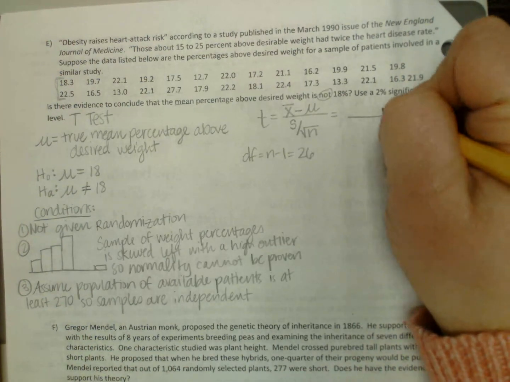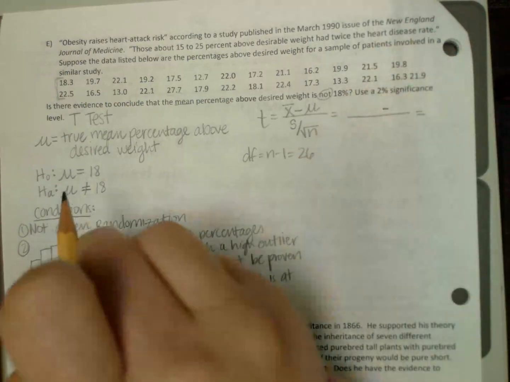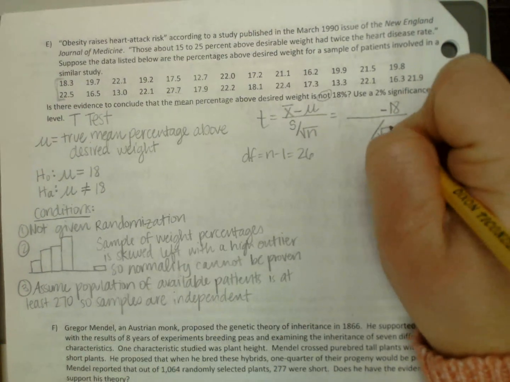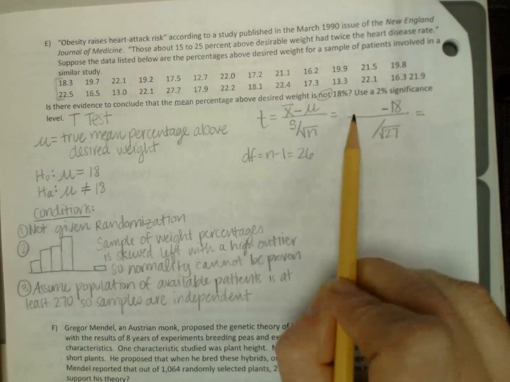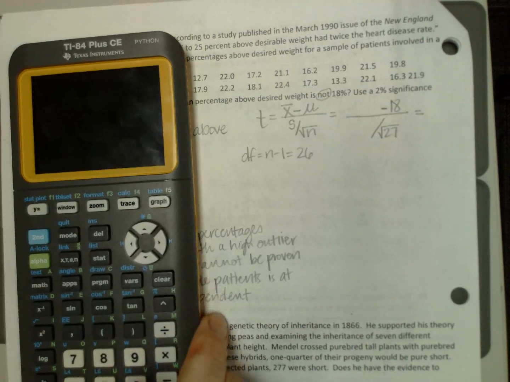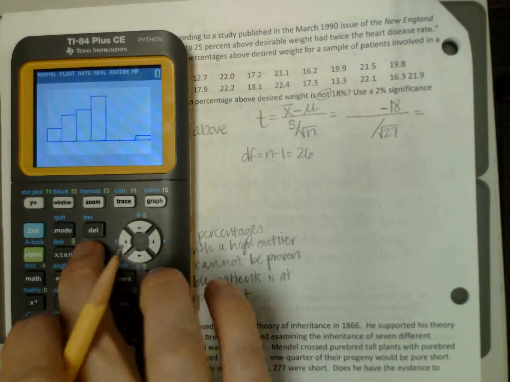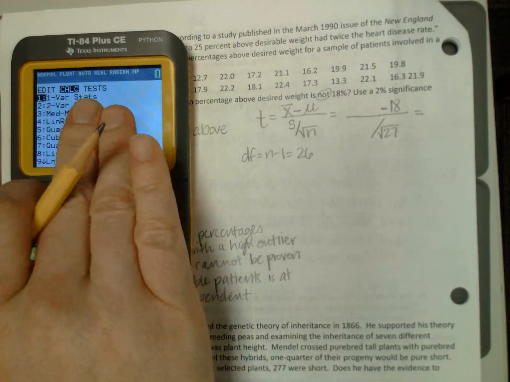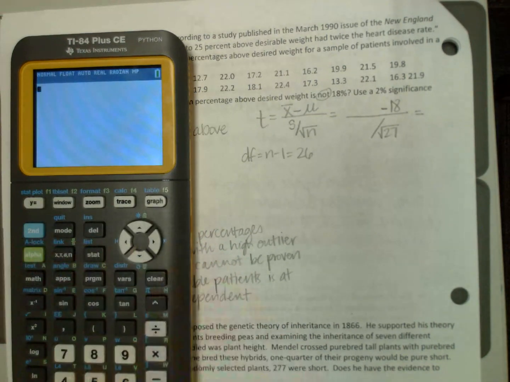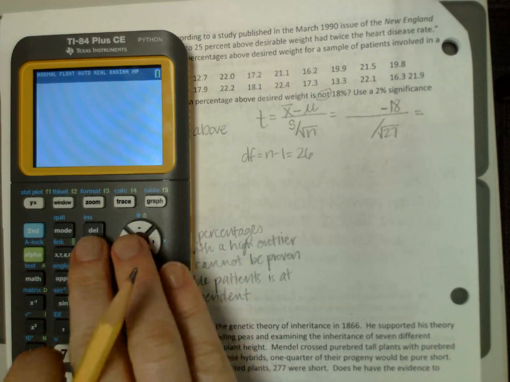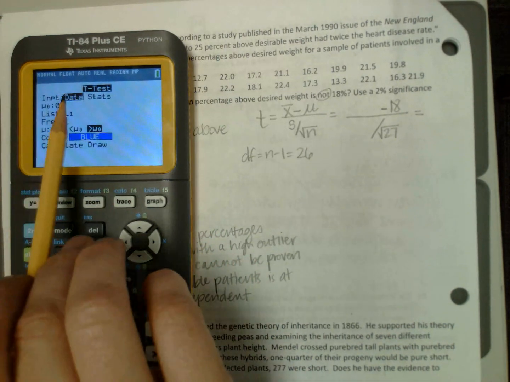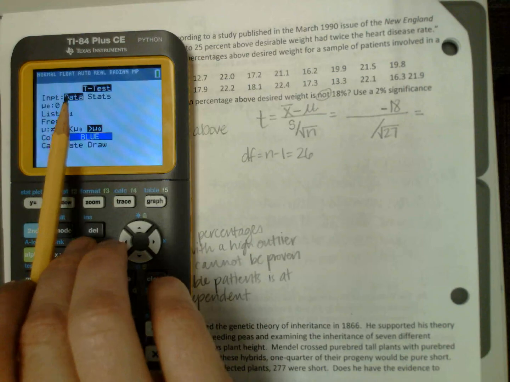Okay, so for our t-score, I know that my assumed mean is 18%, and I know that N is 27. I don't at the moment know X bar or S. We have a couple options for how to get those, okay? So of course, we could go to stat calc and we could get it in one variable stats. That will have X bar and S. Or I can just wait until I actually go do the t-test, which is what I'm going to do now, okay? So I'm going to go to stat test t-test. And it's going to ask me, do you have data or stats? Since my data is in L1, I'm going to go ahead and choose data.